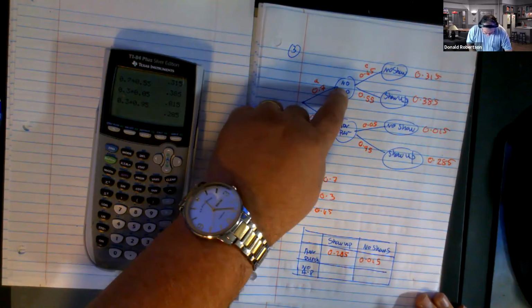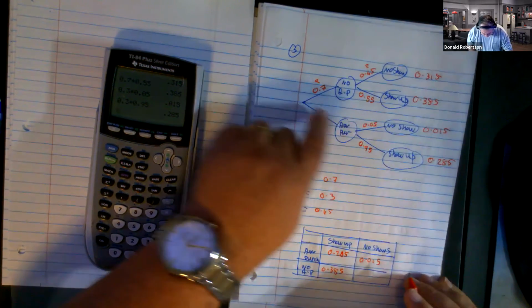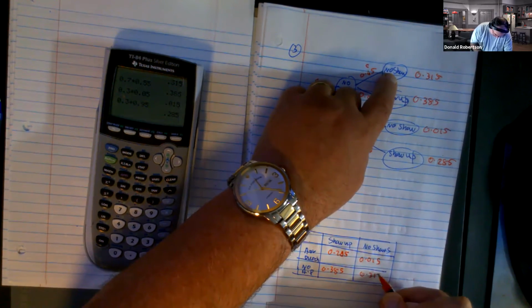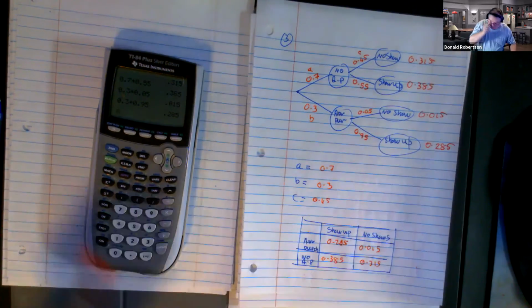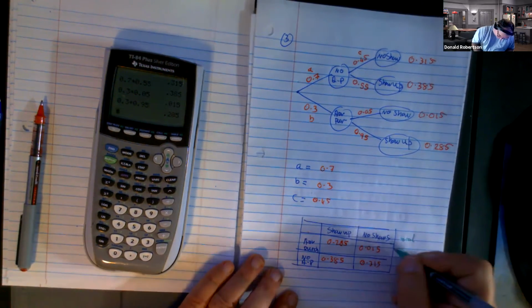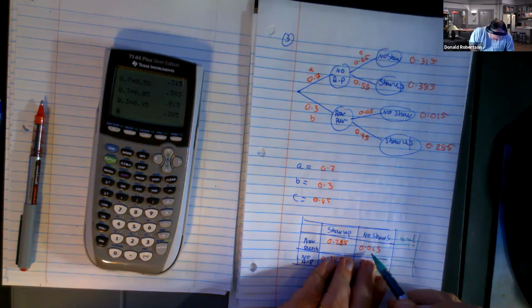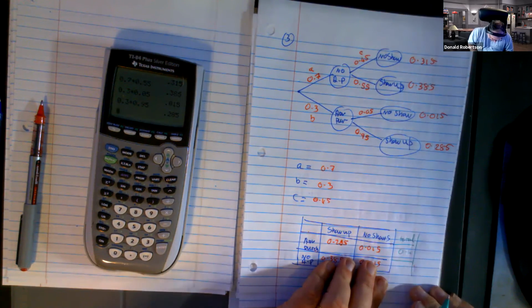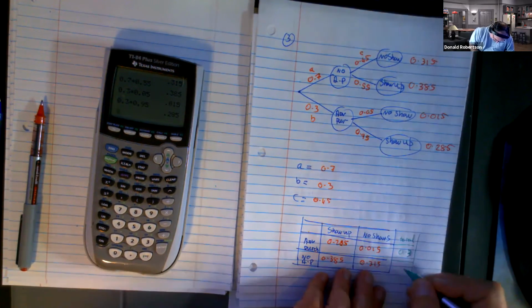No advanced purchase shows up, 0.385. No advanced purchase and they don't show up, 0.315. So those 4 came from these 4 places, just like the last time, right? So now I'm going to fill in with the totals. If you add 0.285 and this one to 0.015, you get 0.3. Can't count. If you add these 2 together, you get 0.7.